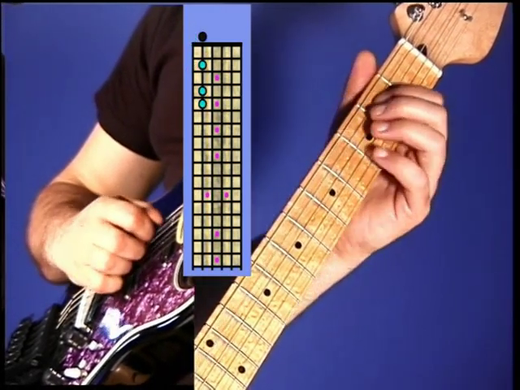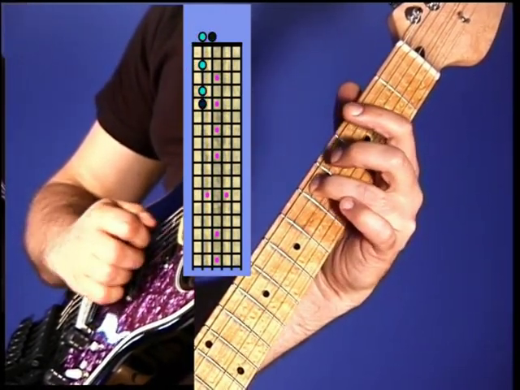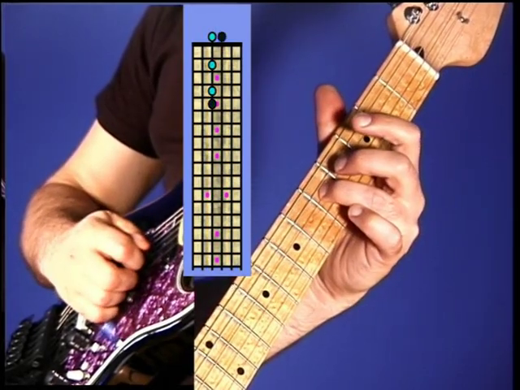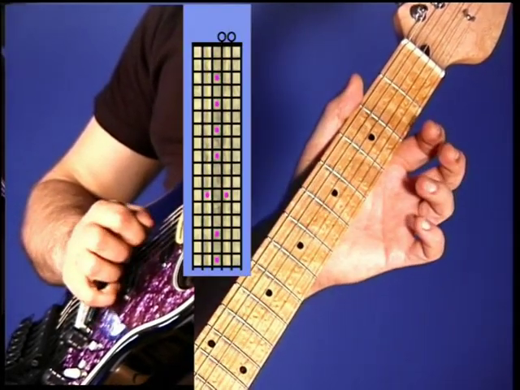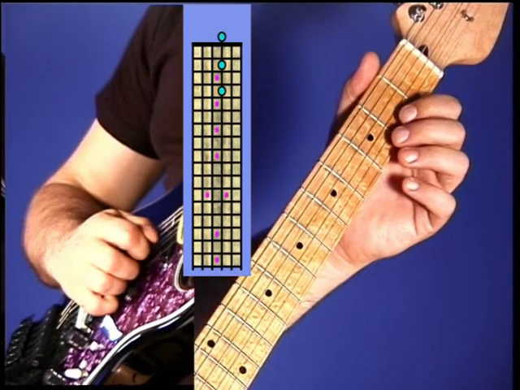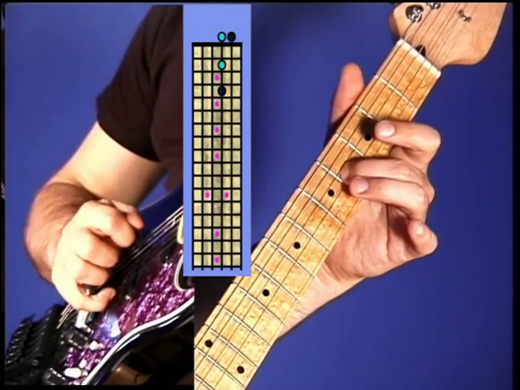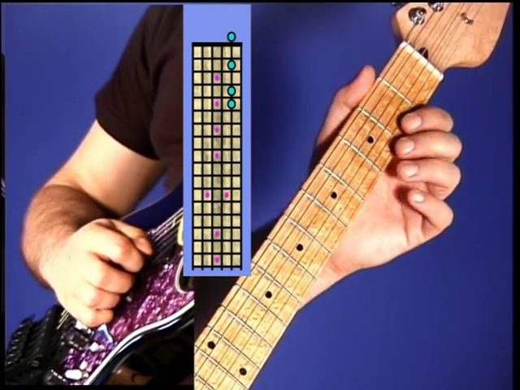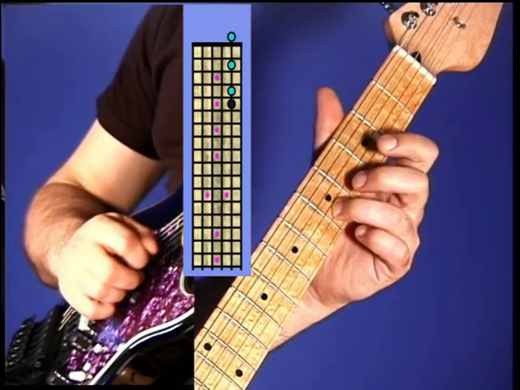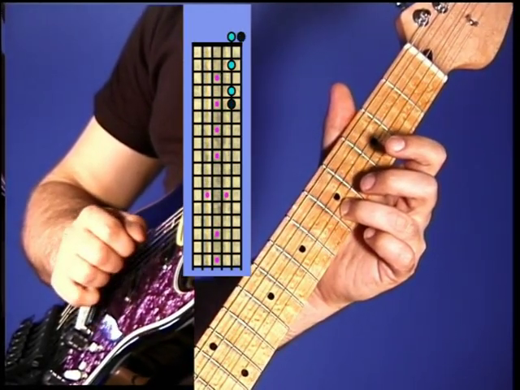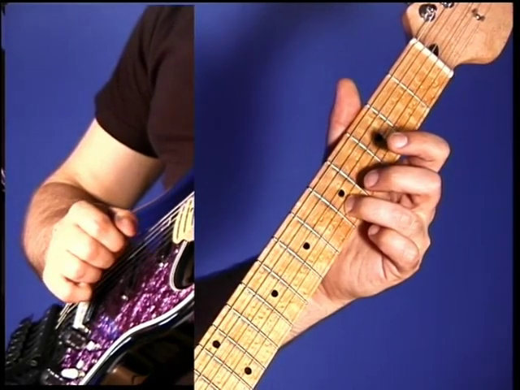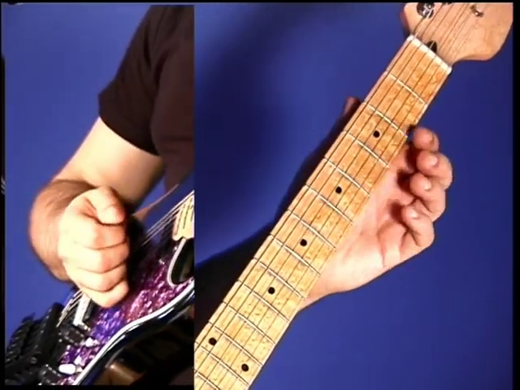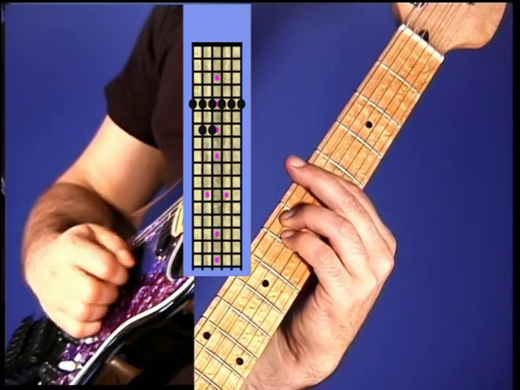And that holds true for all the strings, except the 2nd and 3rd. They're tuned in thirds. 1, 2, 3. And then for the 1st and 2nd, we're back to fourths. The reason for this is this allows us to play 6-note chords.